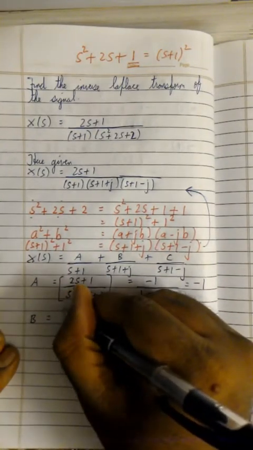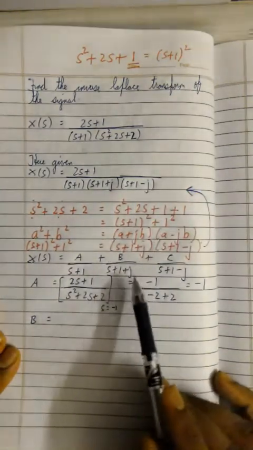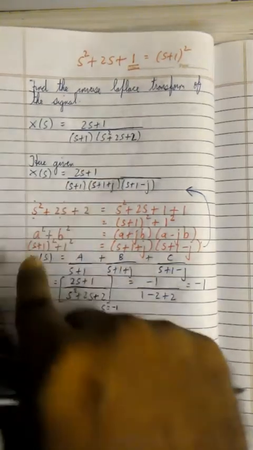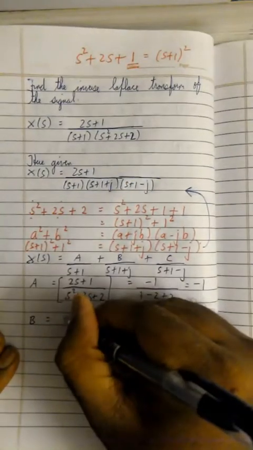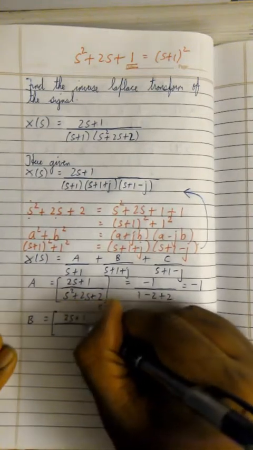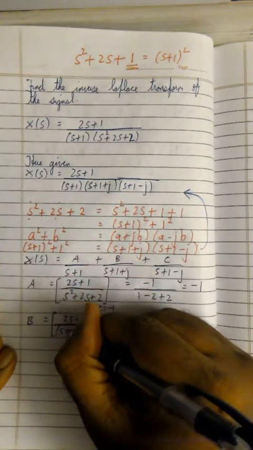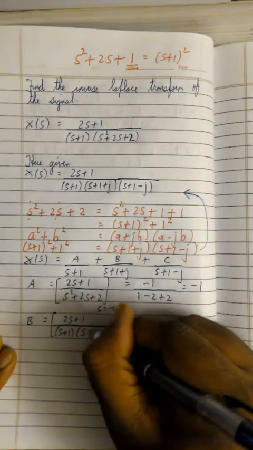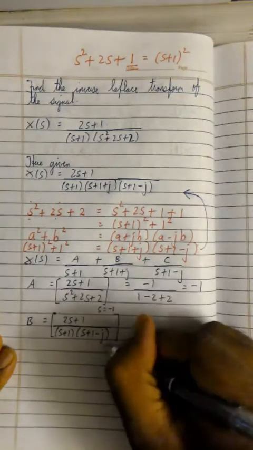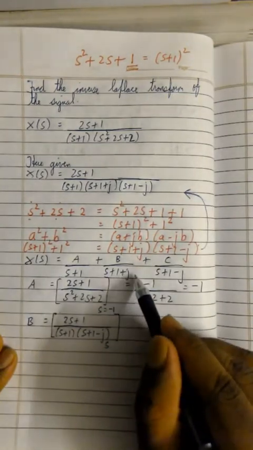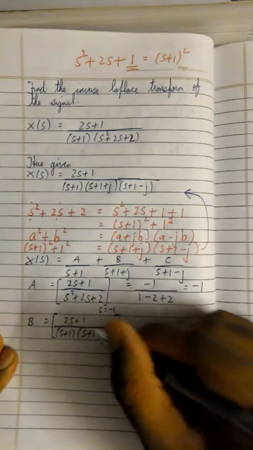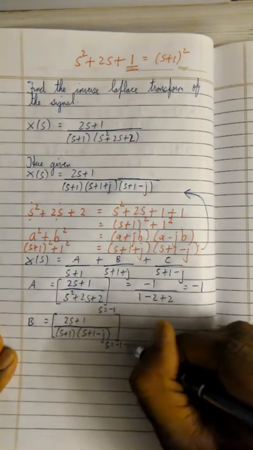In b, the denominator of b is s plus 1 plus j, so remove s plus 1 plus j from here and write the remaining expression. That is (2s plus 1) divided by (s plus 1)(s plus 1 minus j). Setting s plus 1 plus j equal to 0, you will get s is equal to minus 1 minus j. So substitute here s is equal to minus 1 minus j.